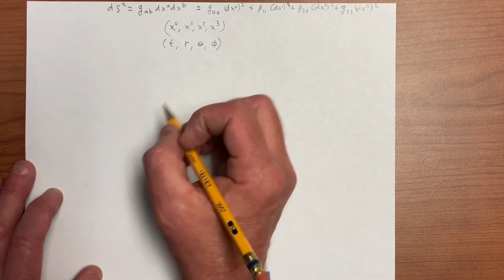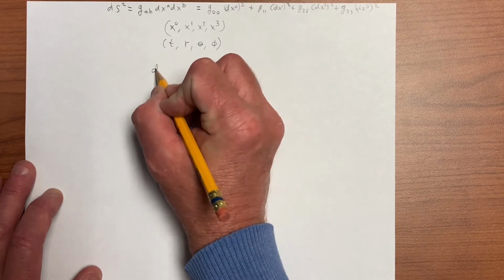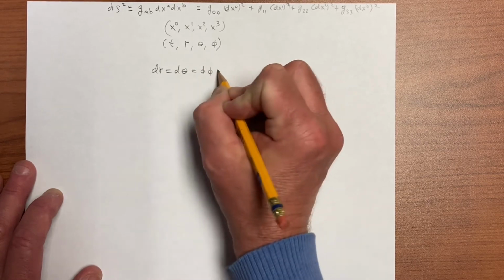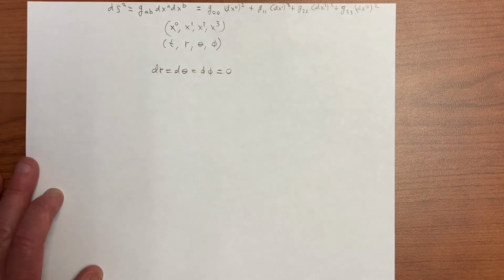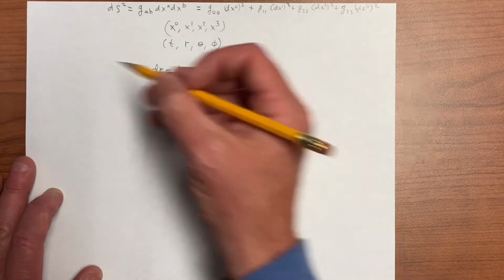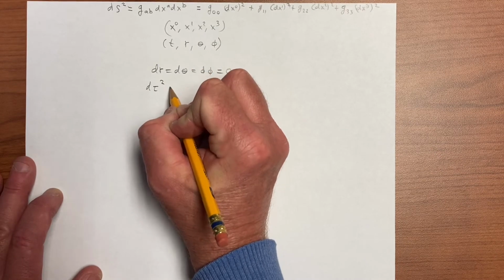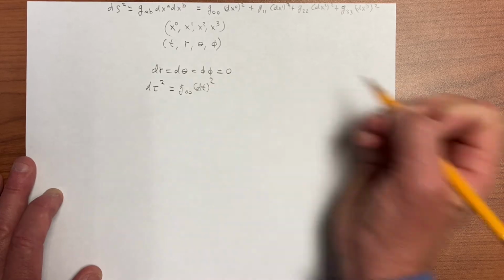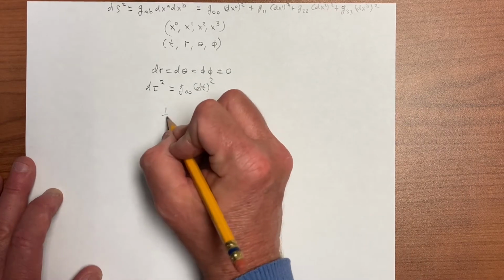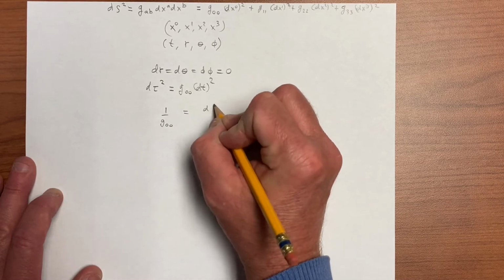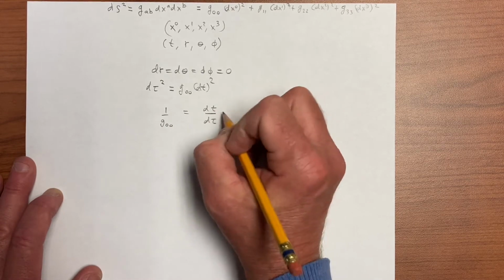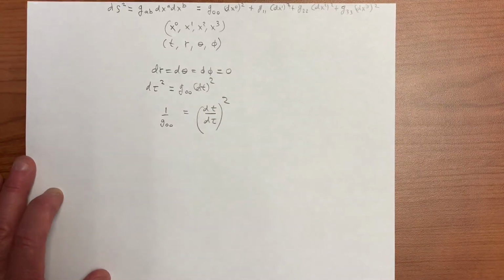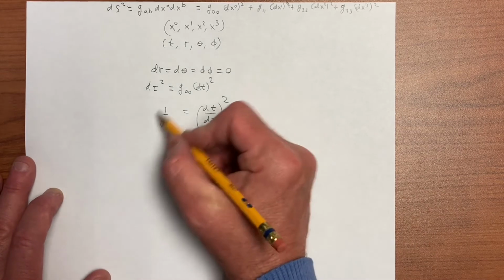So let's say that dr equals d theta equals d phi equals 0. So we're at some fixed location, and ds squared, well, that's just d tau squared, and that's g00 dt squared. And so basically the rate at which two times vary with respect to each other, or the square of dt by d tau, is the inverse of that component.